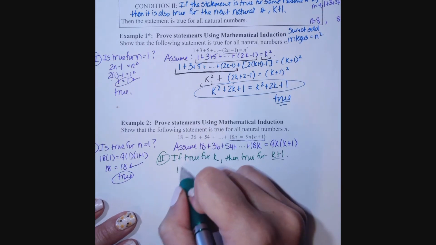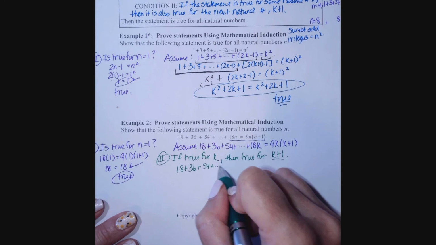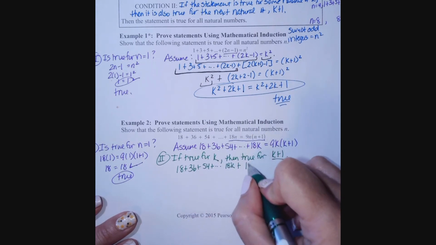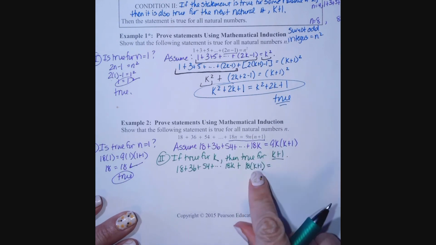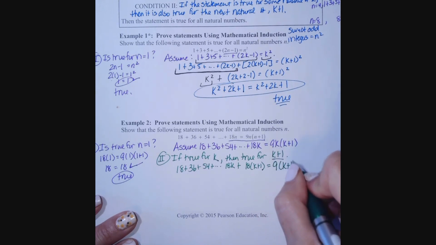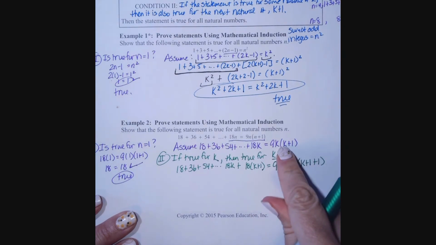I'm going to say, all right, I have 18 plus 36 plus 54 all the way to 18k, and then I can also say 18 times k plus 1. And if I replace k with k plus 1 on the left, I also do so on the right. So that side would be 9 times k plus 1 times k plus 1 plus 1, because k plus 1 plus 1.